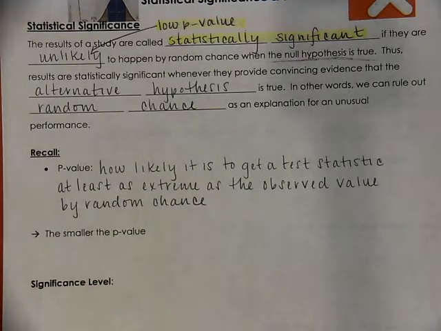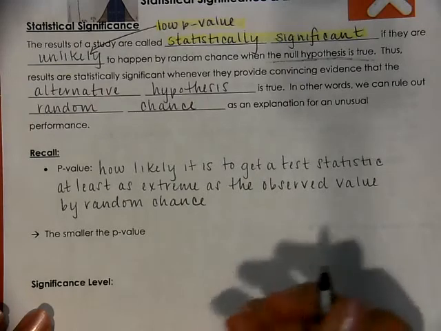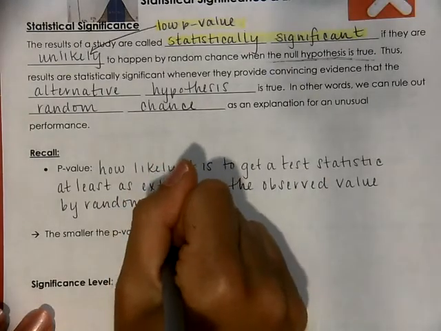So the smaller the p-value, or the closer the p-value is to 0, the stronger the evidence we have to support our alternative hypothesis.